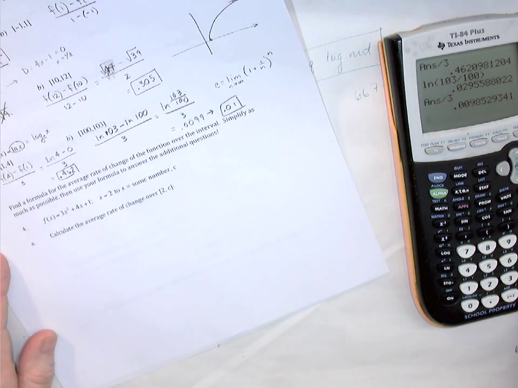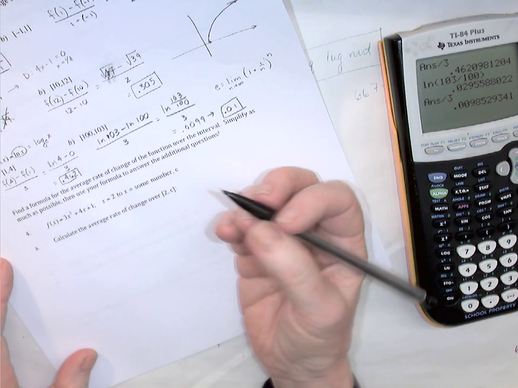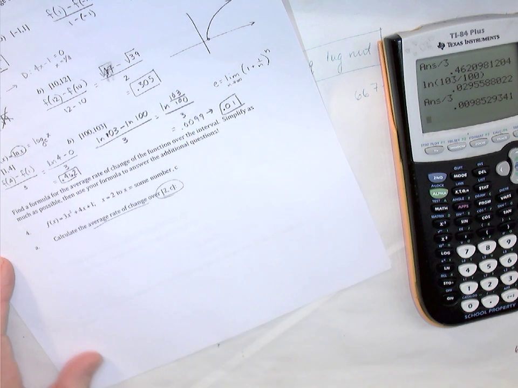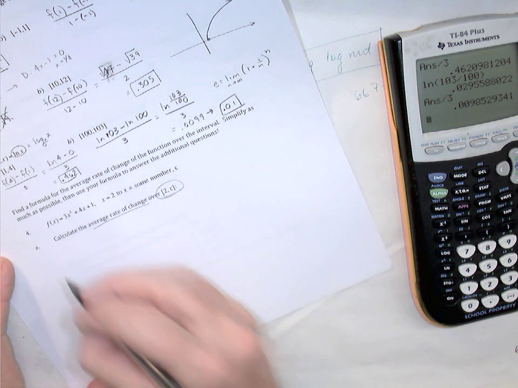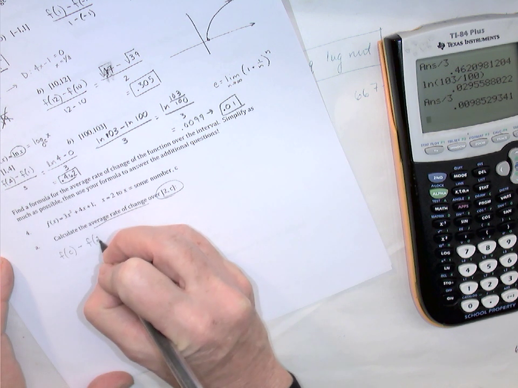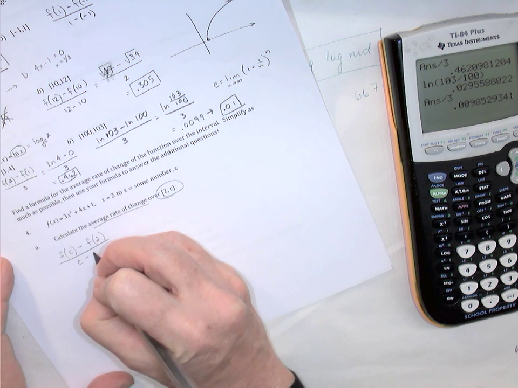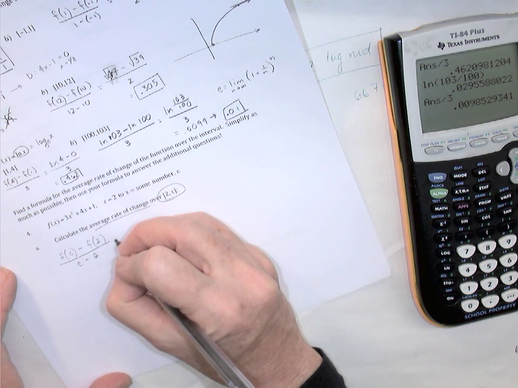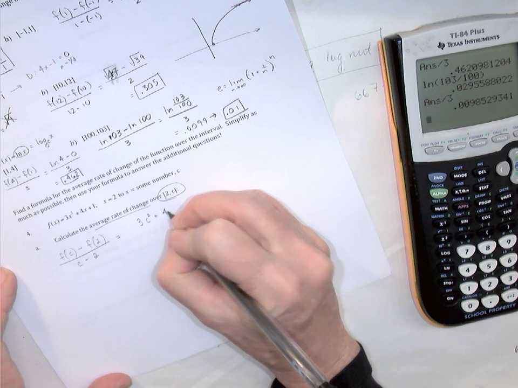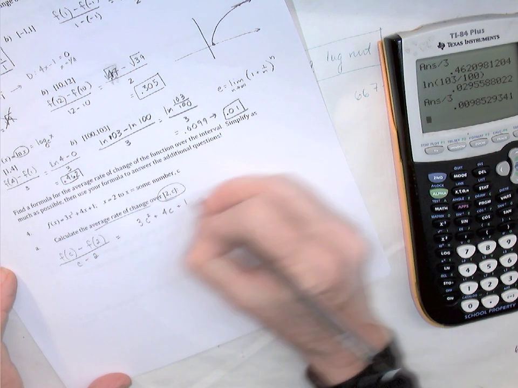Okay, question 4 gets a little bit tricky, but you're really just using a formula here, right? You're looking for the average rate of change over an interval. So we're just going to use f of c minus f of 2 all over c minus 2. We're just using the formula. Now, f of c is going to be 3c squared plus 4c plus 1.